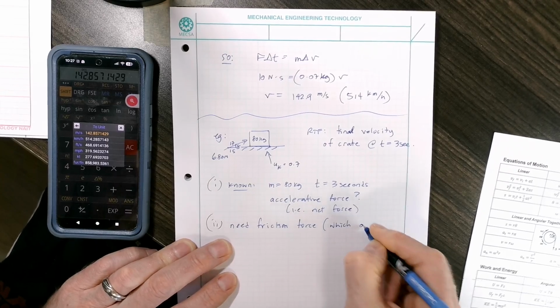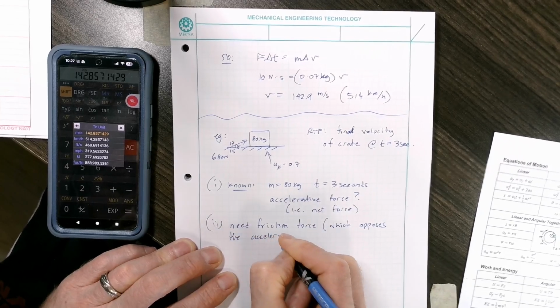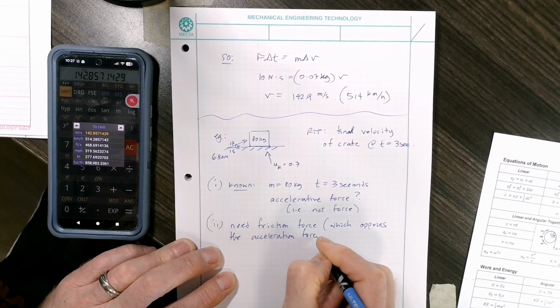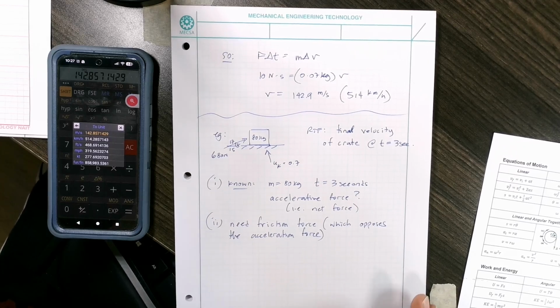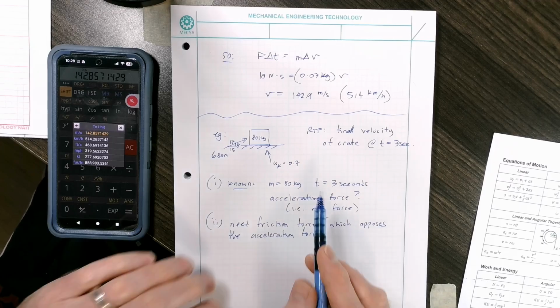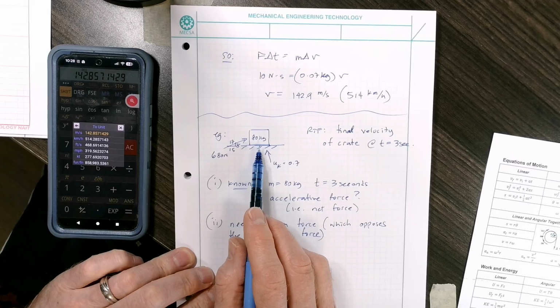which opposes the acceleration force, or the applied force perhaps. Okay. Note on this one, we don't need to know the weight because I'm not trying to lift it. The one with the elevator was a different animal. That one, we were trying to move it vertically, and so the lifting tension in the cable had to overcome the weight of the elevator, and the residual was whatever was left over. Here, we're not trying to lift it. So weight and even the acceleration of gravity have nothing to do with this question because it's moving horizontally. We're not fighting gravity here.